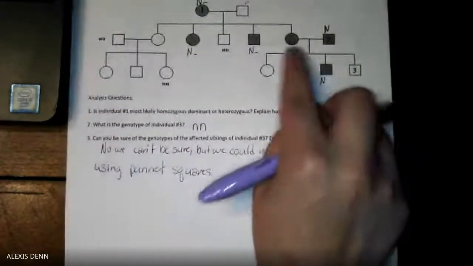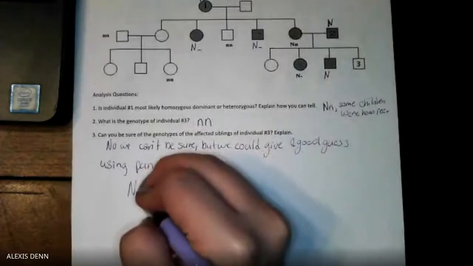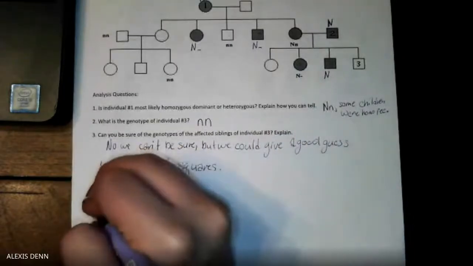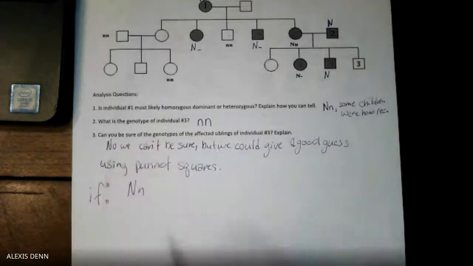There are two possibilities. Now, they gave us one of the parents' genotypes. We know one parent is big N, little n. So we'll say a big if here. This is if big N, little n is crossed with another big N, little n. We could make a Punnett square for that.